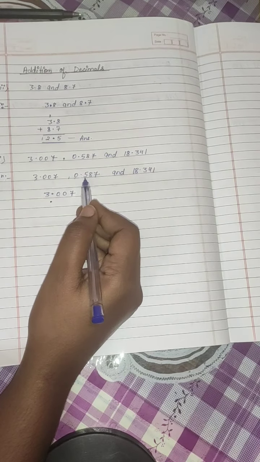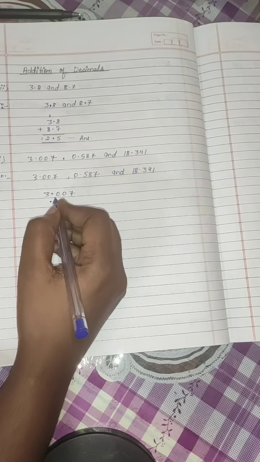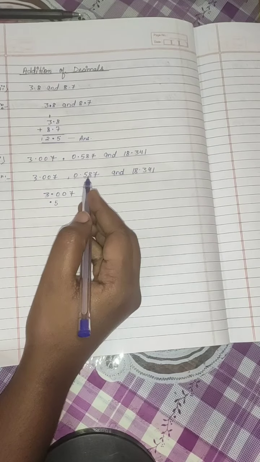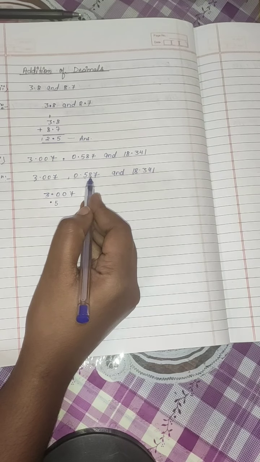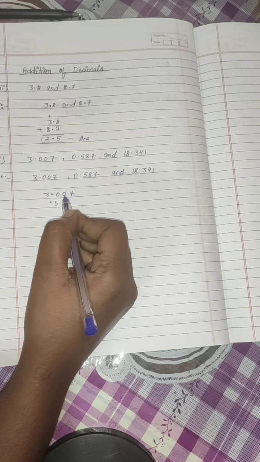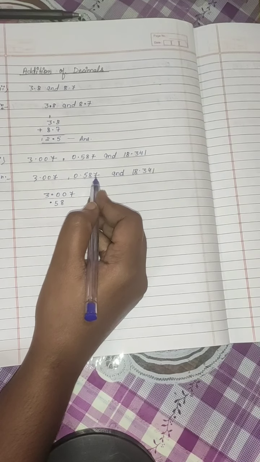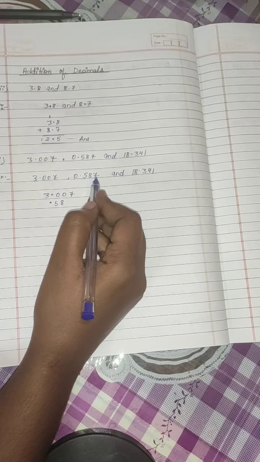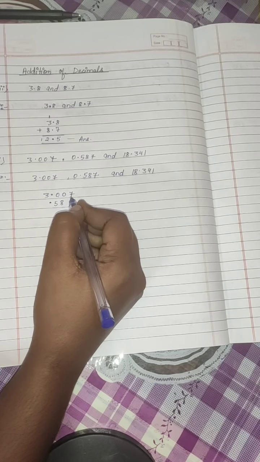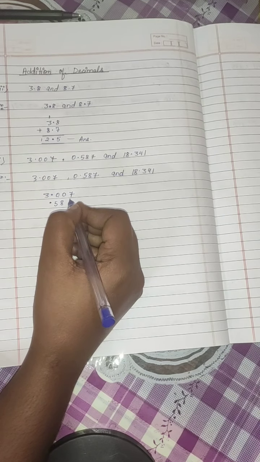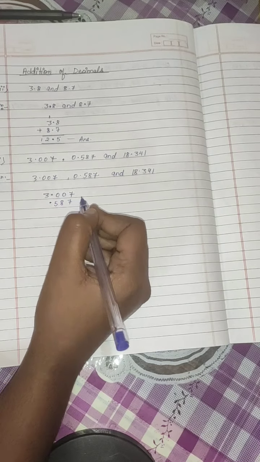So this place is the 10th place, so we will put 5 here. This 8 is the 100th place, so we will put 8 here. And this is the 1000th place, so we will put 7 here.